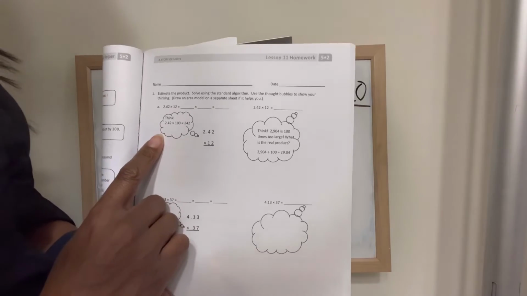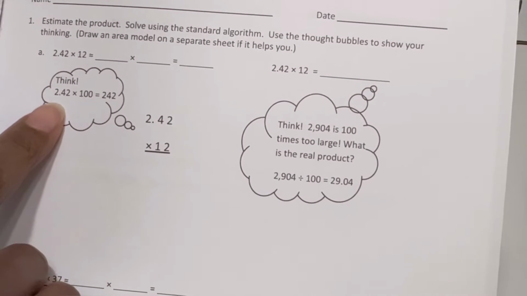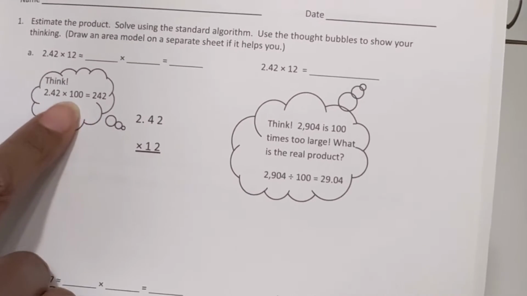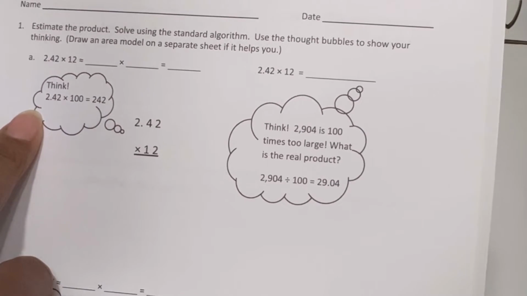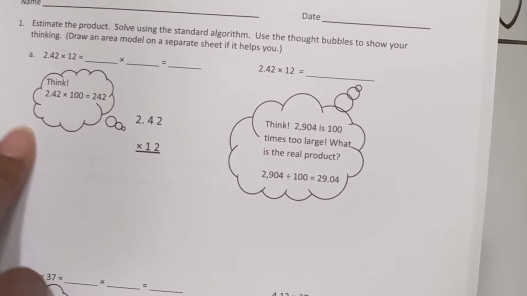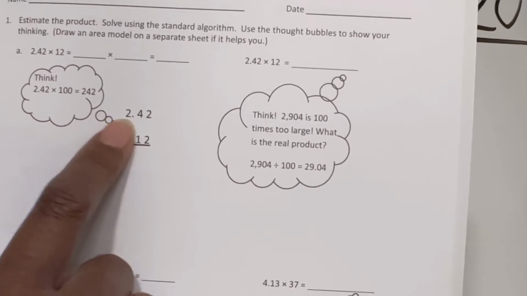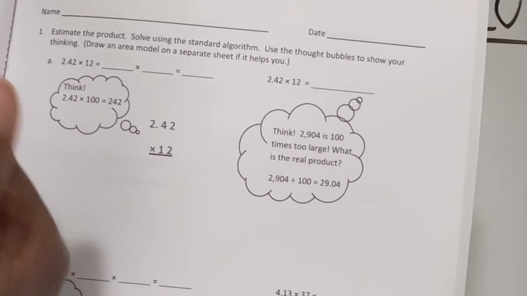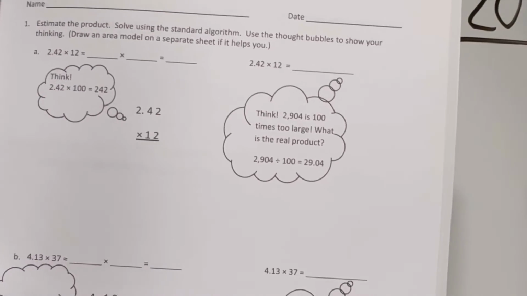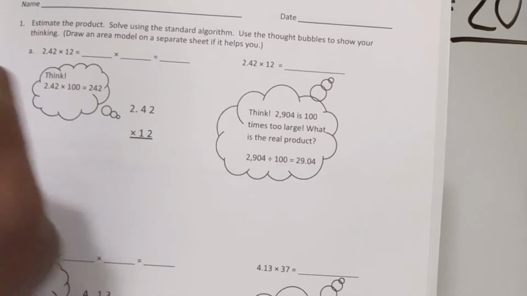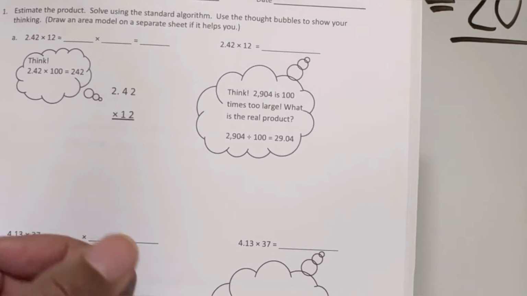I want to draw your attention here where it says, think 2 and 42 hundredths times 100 equals 242. What they're trying to encourage the students to do is get rid of the decimal so that they can do the standard algorithm like they normally would. And then when they get to the product, they can insert the decimal.